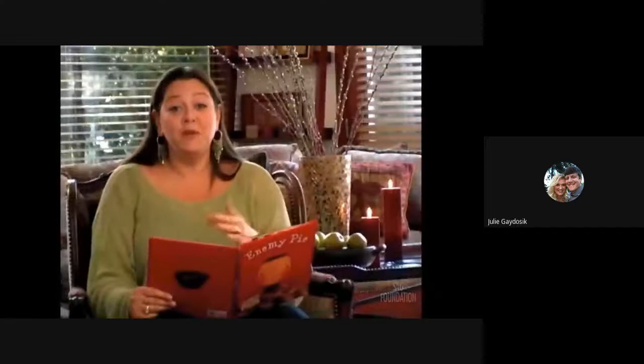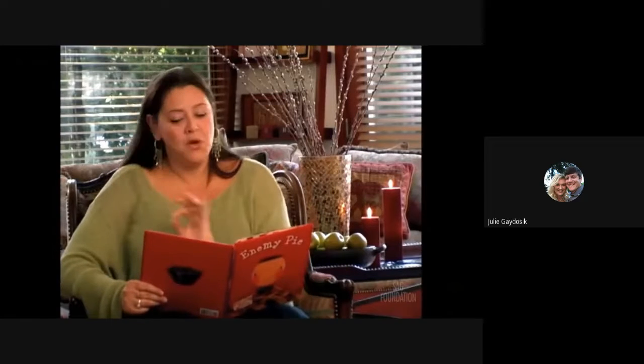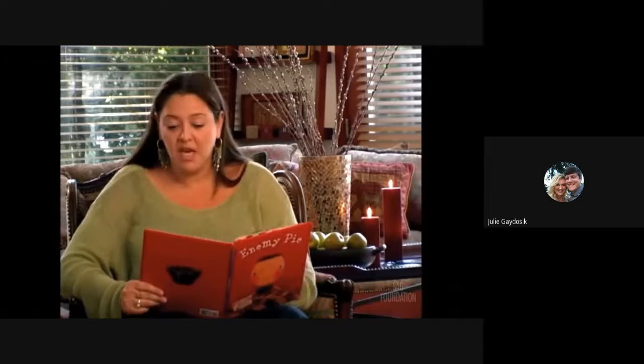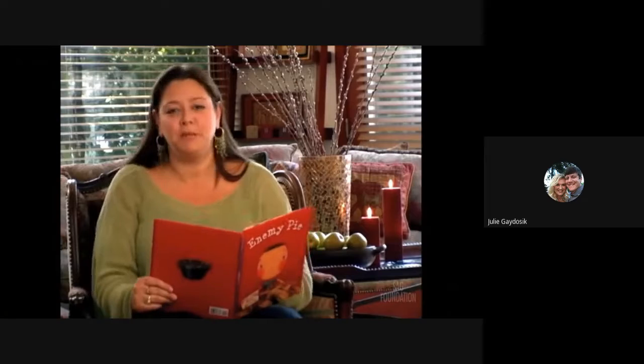You may be wondering what exactly is in enemy pie. I was wondering too, but Dad said the recipe was so secret he couldn't even tell me. I decided it must be magic, and I begged him to tell me something, anything. "I'll tell you this," he said. "Enemy pie is the fastest known way to get rid of enemies."